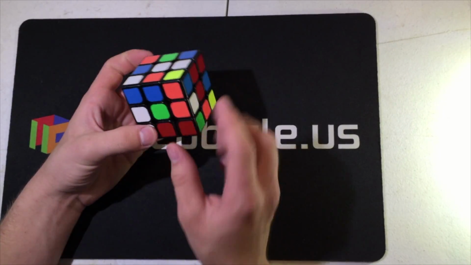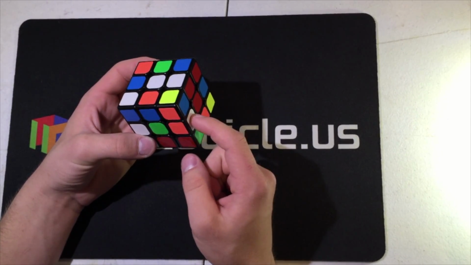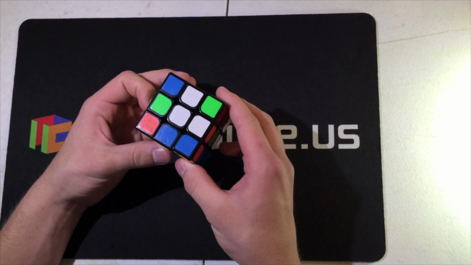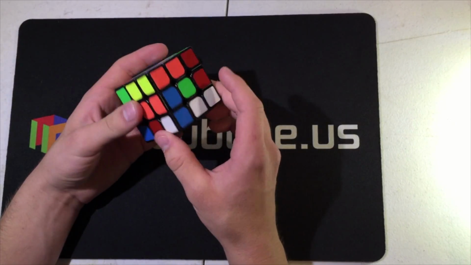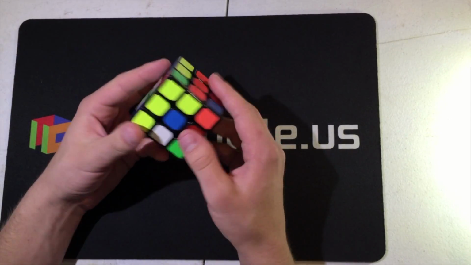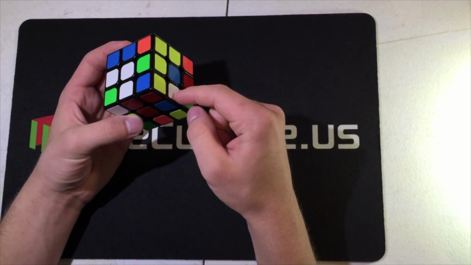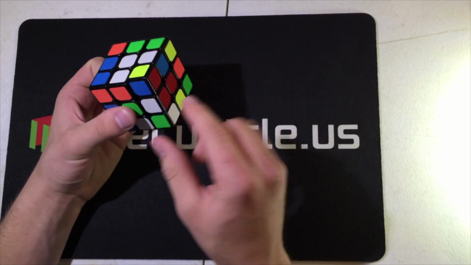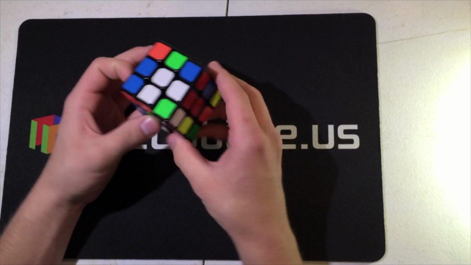Then you find another edge. So let's find this edge. This one's also easy because you, again, can just turn it up here. And that's fairly simple. At this point, you can see how you can easily turn this edge up here, but then that screws up this edge. Well, you don't want to do that.